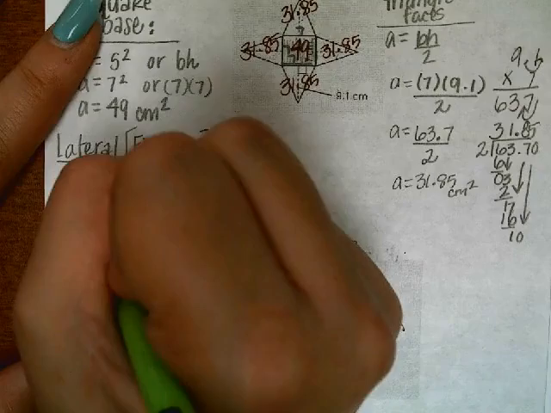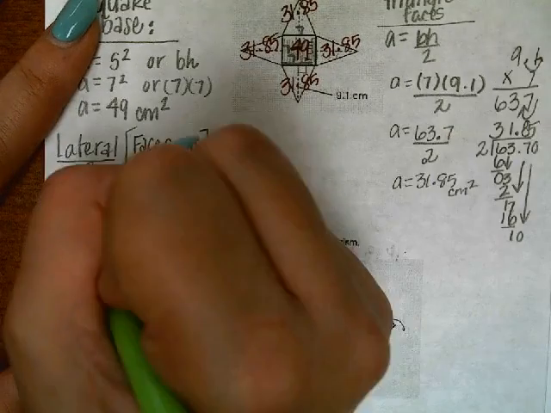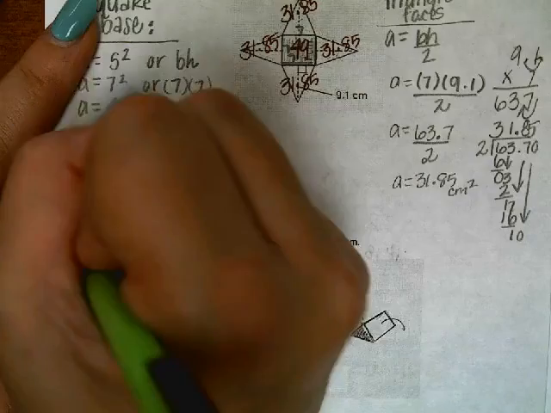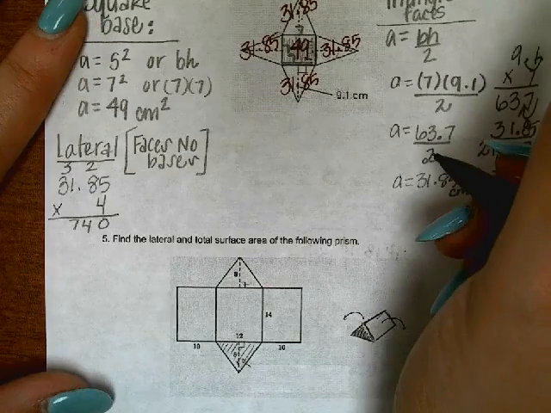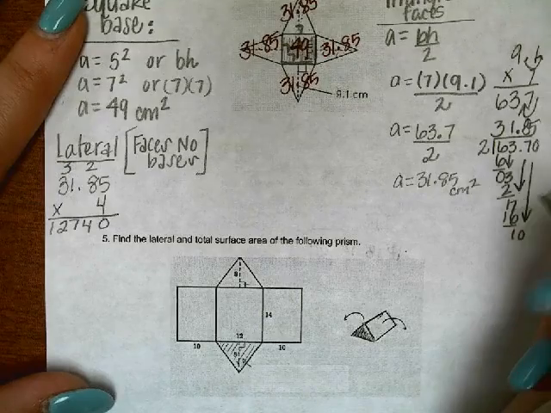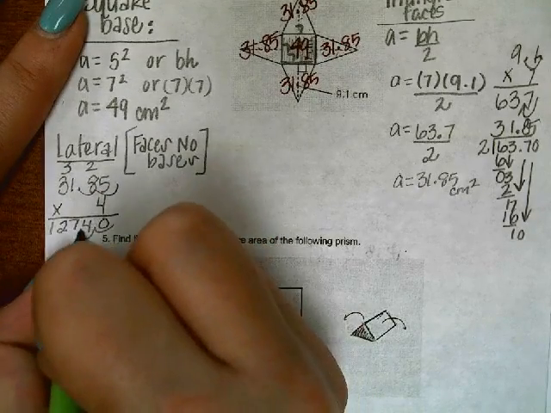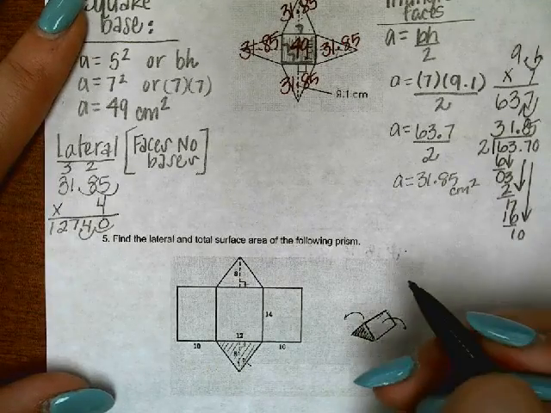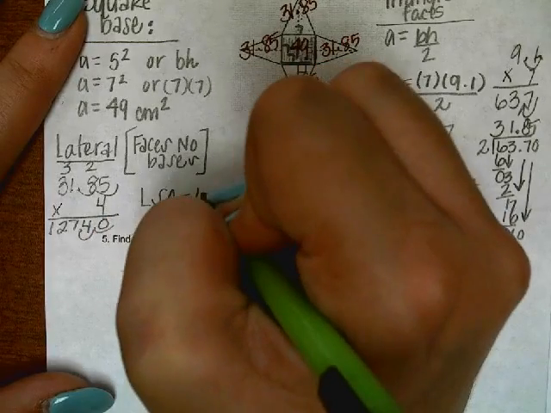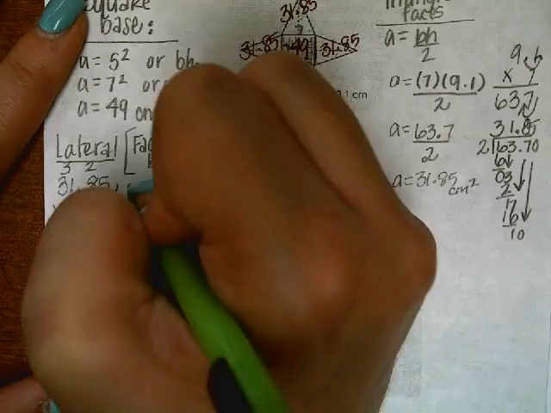5 times 4 is 20, carry your 2. 8 times 4 is 32, plus 2, which is 34. 4 times 1 is 4, plus 3 is 7. And 4 times 3, which is 12. But remember, you have decimal spaces, 2 to be exact, so the decimal needs to move over. So then our lateral surface area equals 127.4 centimeters squared.